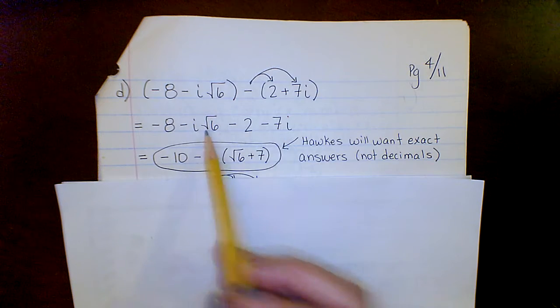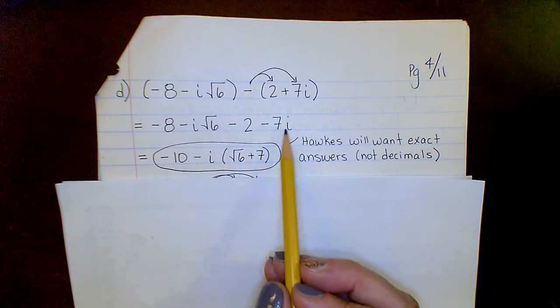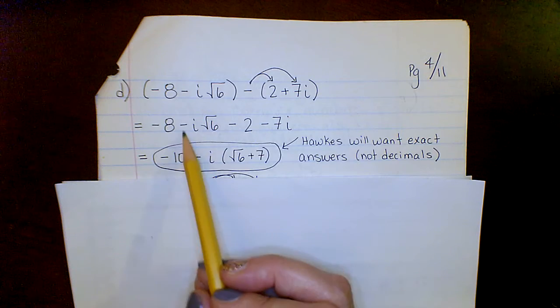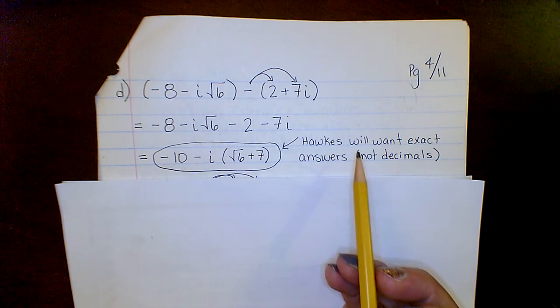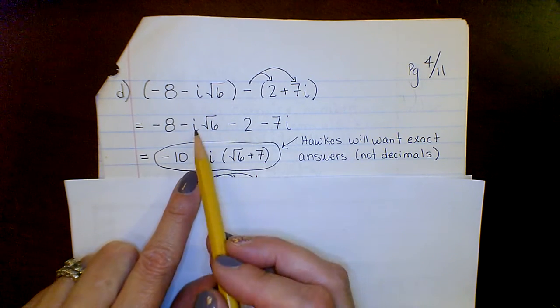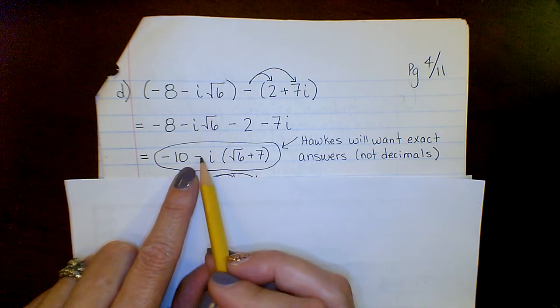These two, look at this. You can't really combine that minus root 6 and that minus 7. But what you can do is factor out that i. See how that's a minus right there?